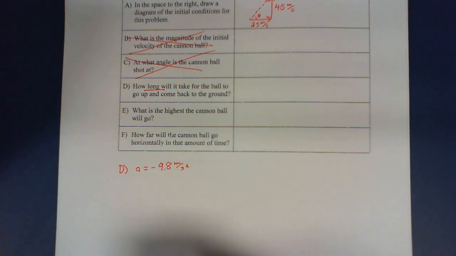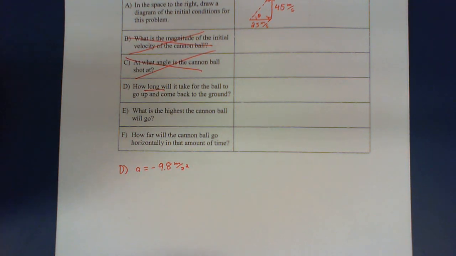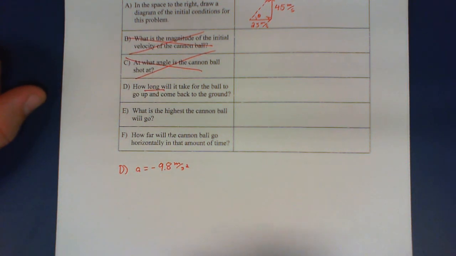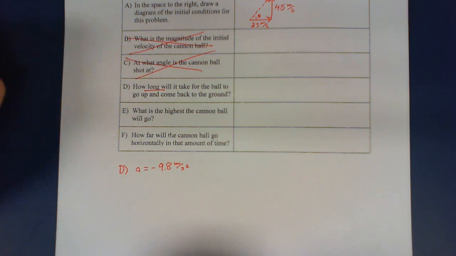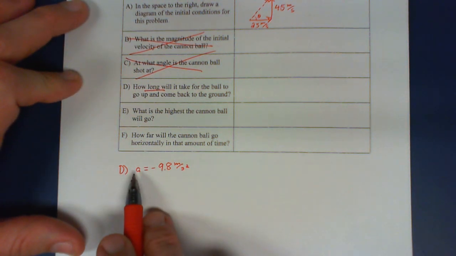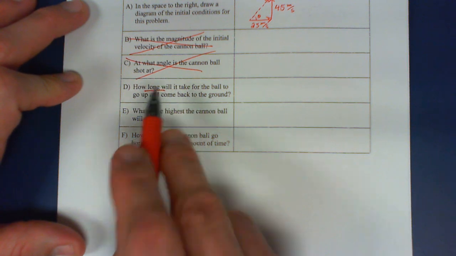If you remember us talking in class, in the videos that we've shown, the horizontal direction has no bearing on how much time it takes for the object to fall. An object that is moving horizontally and an object that is dropped will both fall at the same rate and hit the ground at the same time. So when I'm looking at how long it's going to take to fall, I'm going to look at just the vertical direction.